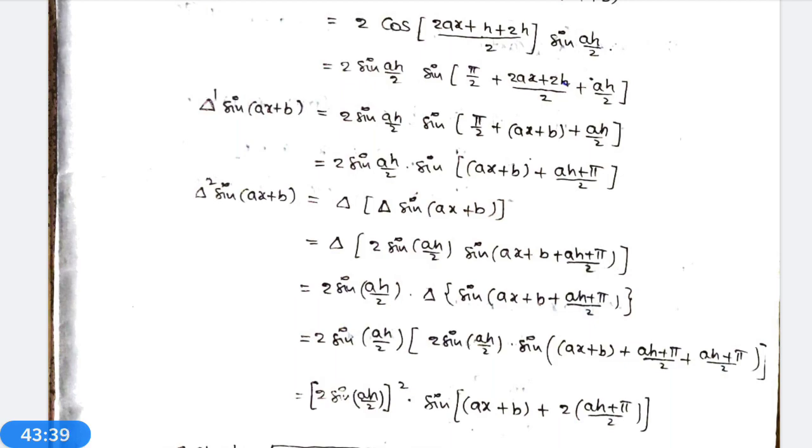Therefore, delta power 1 sin(ax+b) is equal to (2 sin(ah/2)) power 1 into sin(pi/2 + ax + b + ah/2), which is equal to (2 sin(ah/2)) whole power 1 into sin(ax+b+(ah+pi)/2).